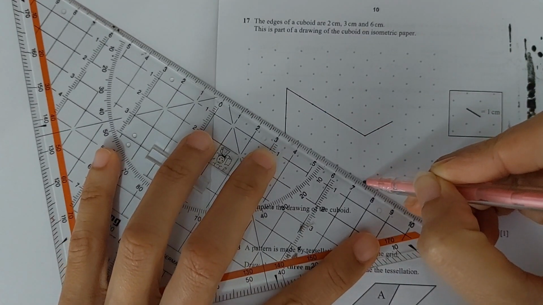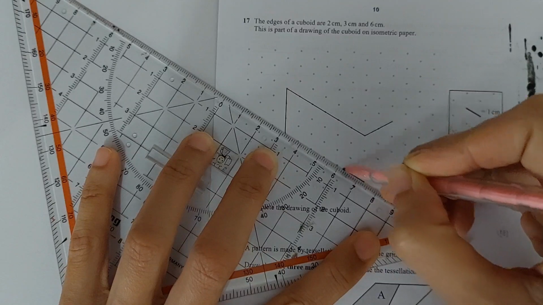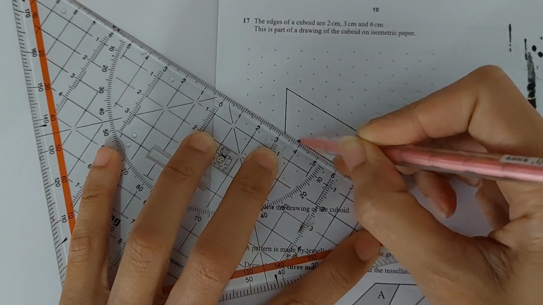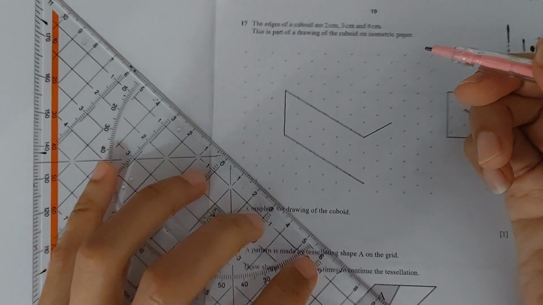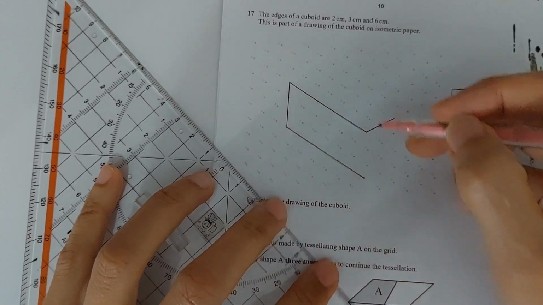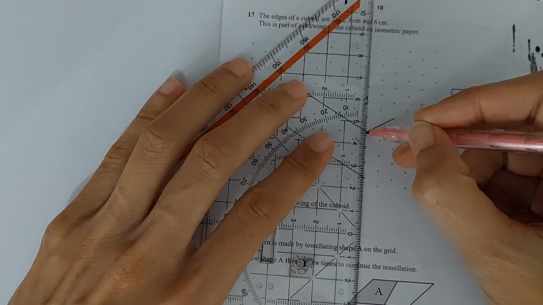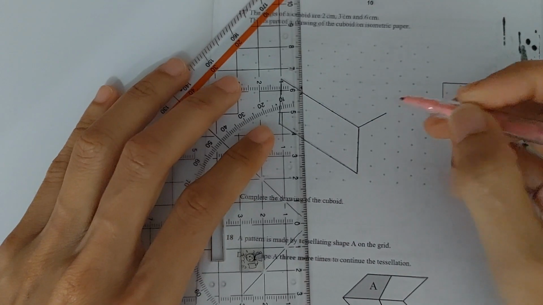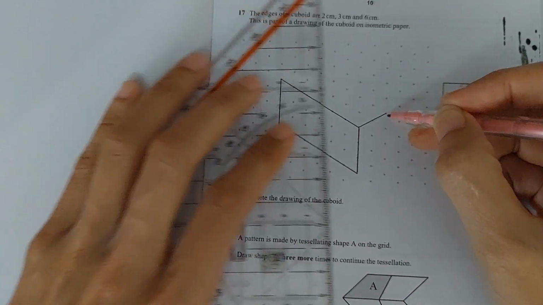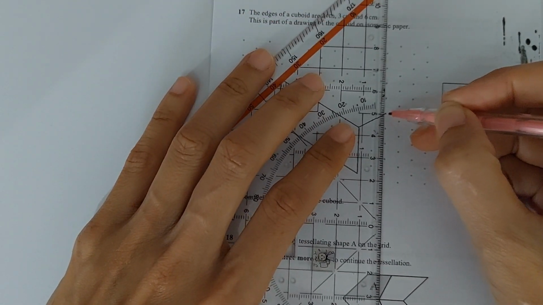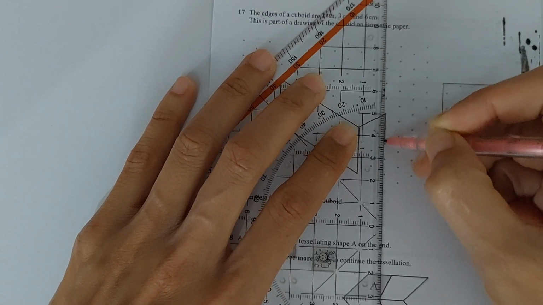So I will start from here. 1, 2, 3, 4, 5, 6, right? And then after that, this side 3, this one is also 3, and then of course the opposite side will also be 3. So I will do like this.